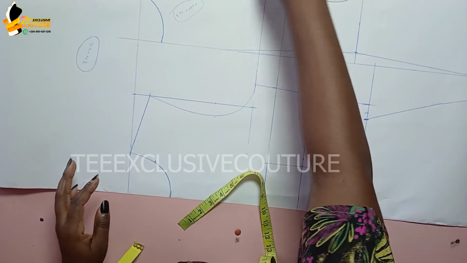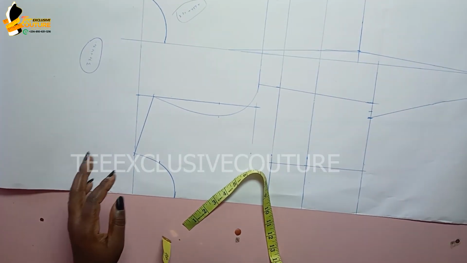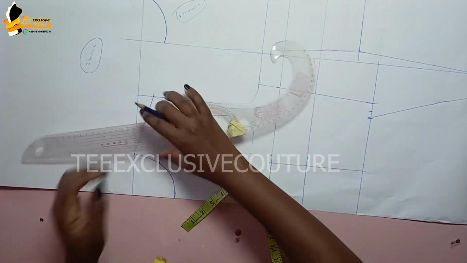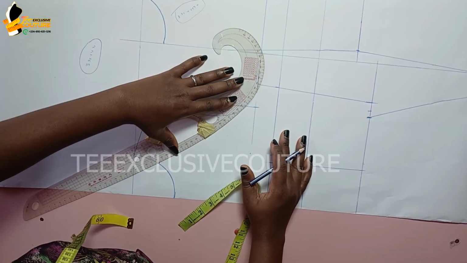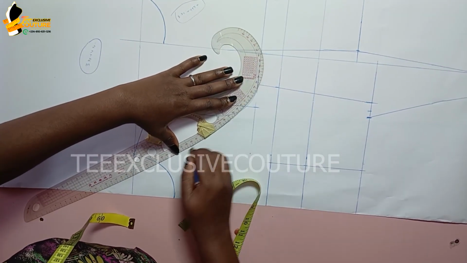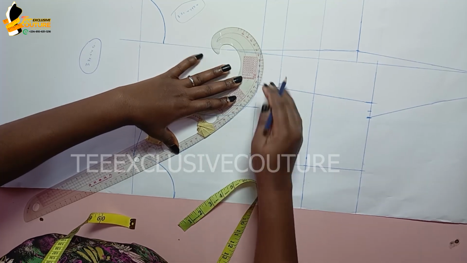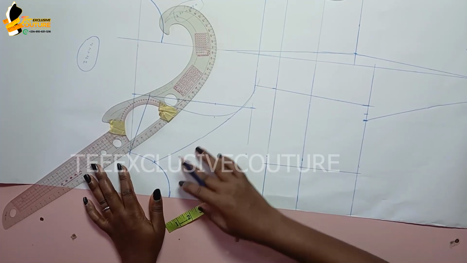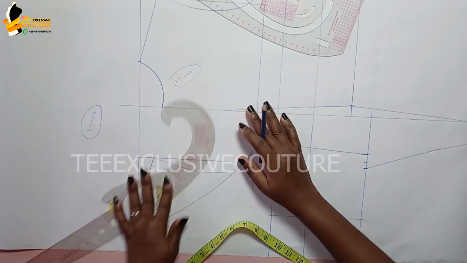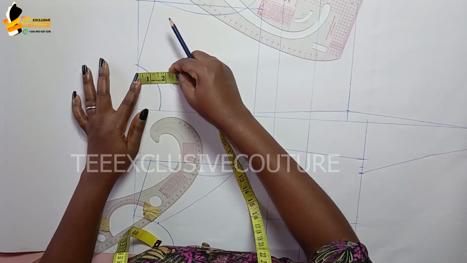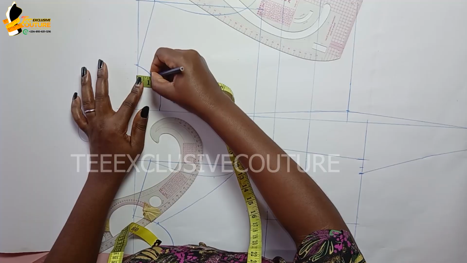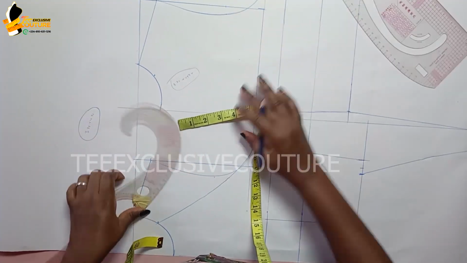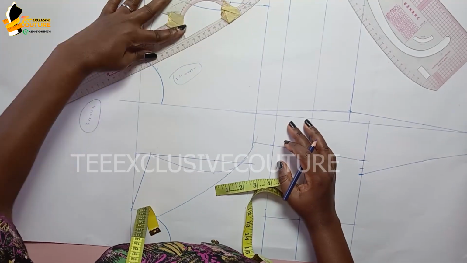That will be for my halter neck effect. So this will be for the halter neck for the front. So for the back here, I'm just going to be using 1.25 here. Then I'll connect it also to the armhole.